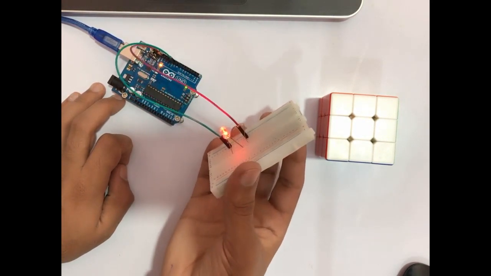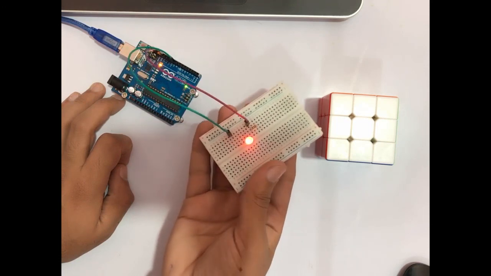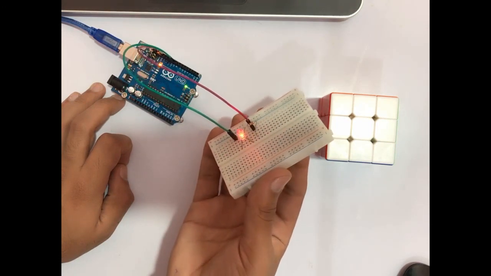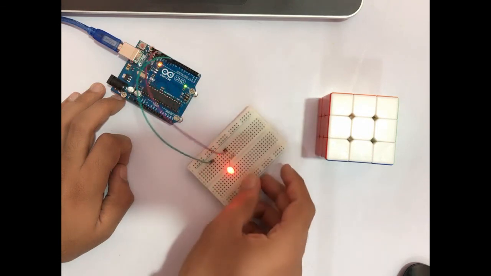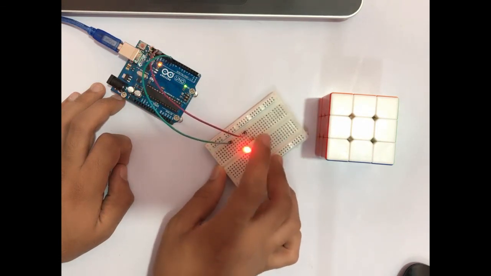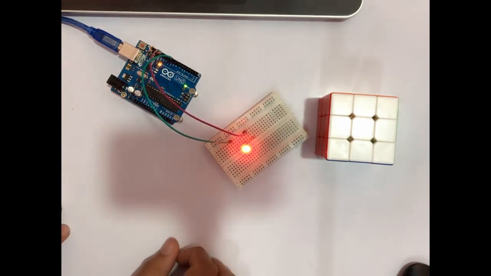As you can see, this is happening due to the variation in current. So here is our code working.